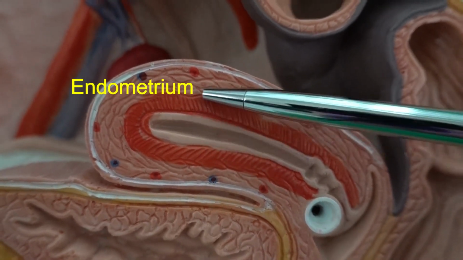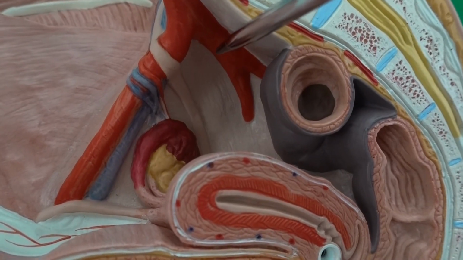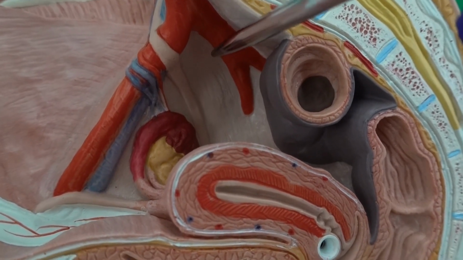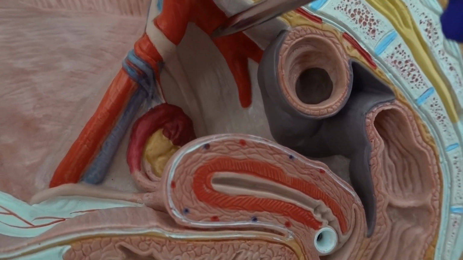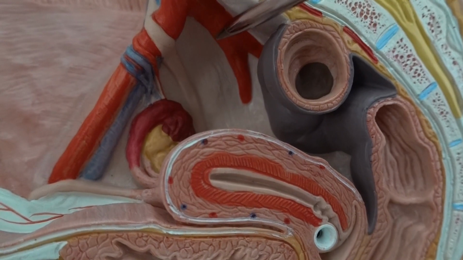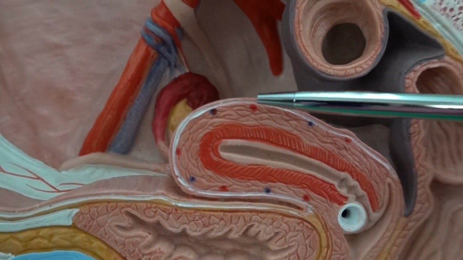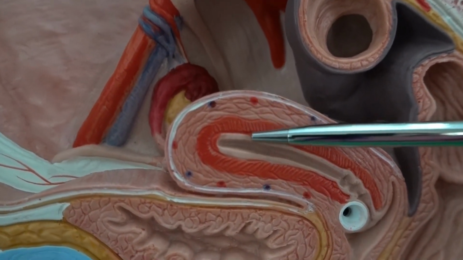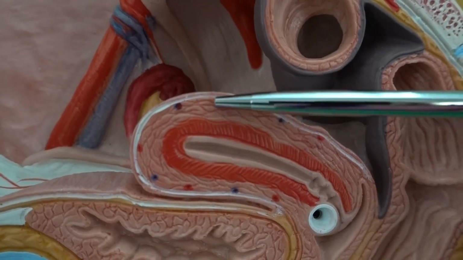Endometrium is highly vascularized. The artery that I'm pointing at is the internal iliac artery. From the internal iliac artery, we get some branches named uterine arteries. They are supplying the different layers that we have in the wall of the uterus.